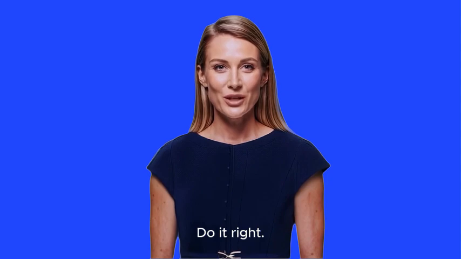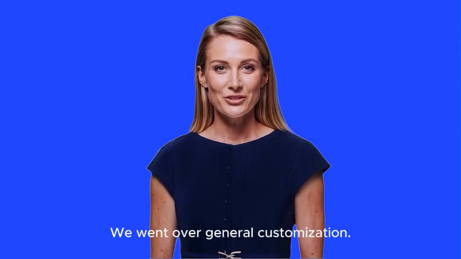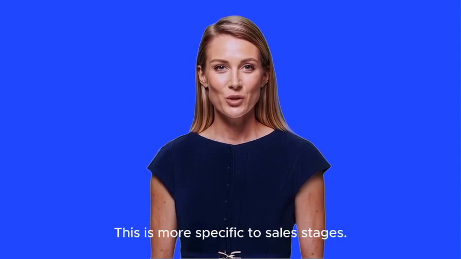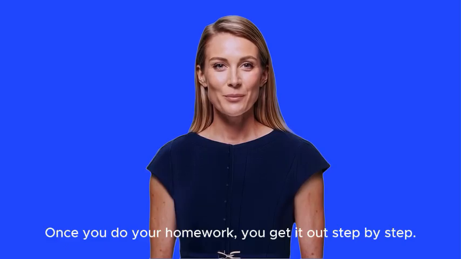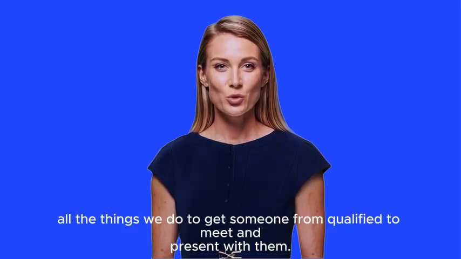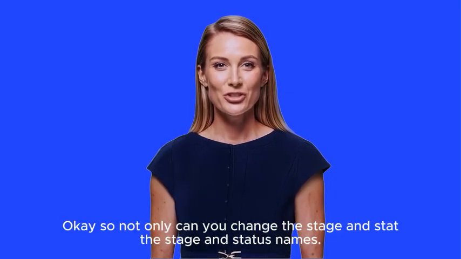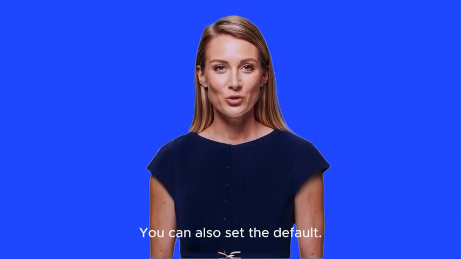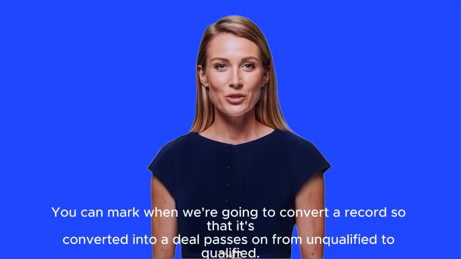We went over general customization. This is more specific to sales stages. Once you do your homework, you get it out step by step. Then in a notepad you can say, okay, these 20 steps represent all the things we do to get someone from qualified to meet and present with them. Okay, so not only can you change the stage and status names, you can also set the default. You can mark when we're going to convert a record so that it's converted into a deal, passes on from unqualified to qualified.